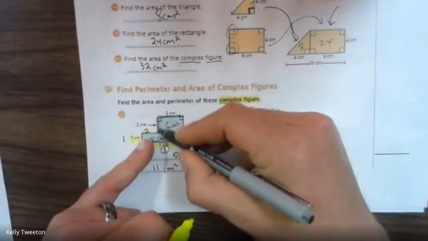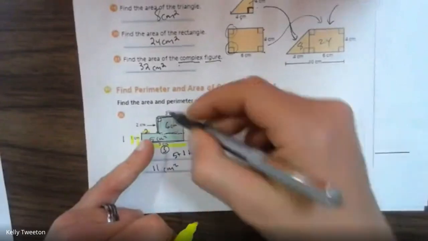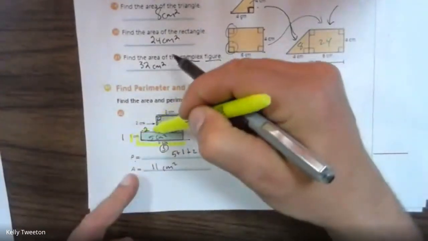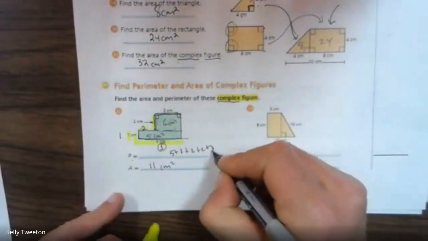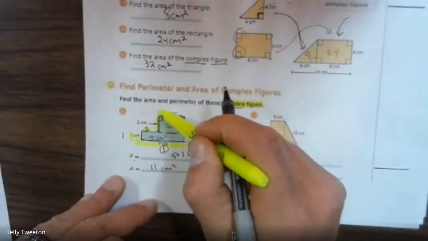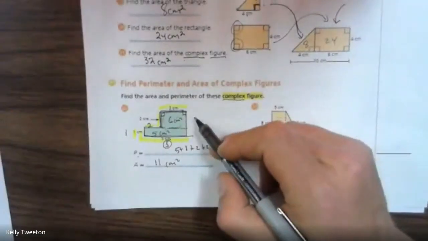Now how far is that? It tells me right there, plus another 2. Okay, I'm going to highlight that too. So now I've done that side. How about this side? Okay, plus 3 more. So I'm going to highlight that. But now the last side, I don't know how much this is.